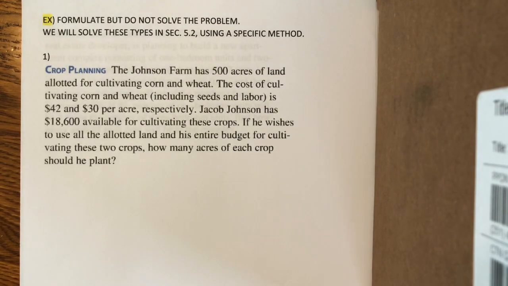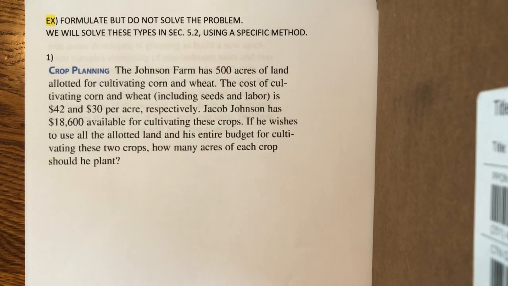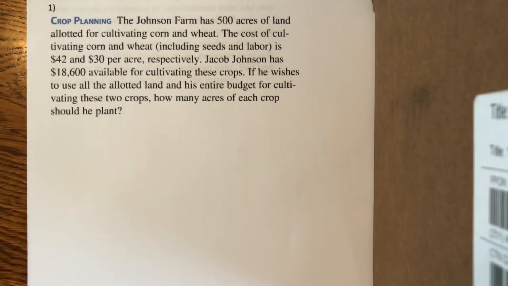All right, so the first thing we're going to do is look at how to set up a system of linear equations based upon application, based upon a word problem. So let's take a look at this first example. I'll give you a moment to read that. All right, so again, what we're trying to do here is just formulate a system of linear equations based upon this given information.